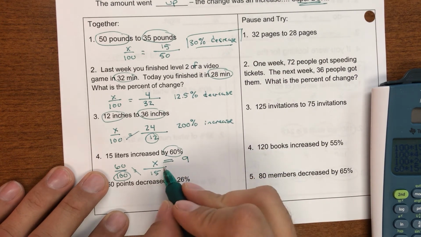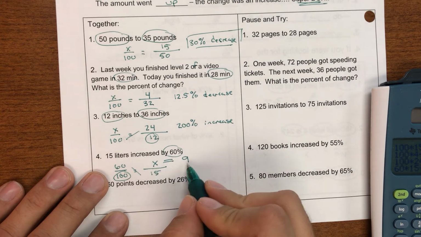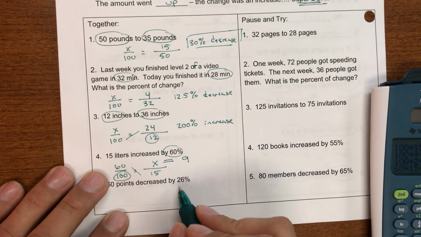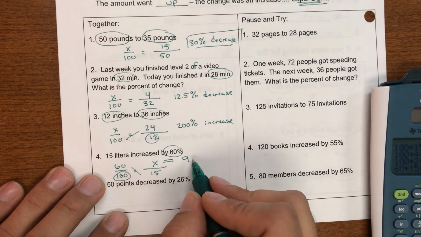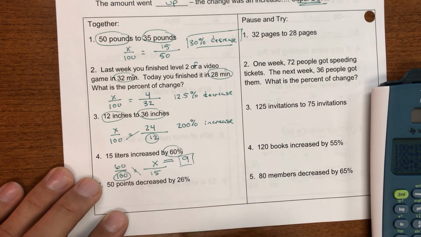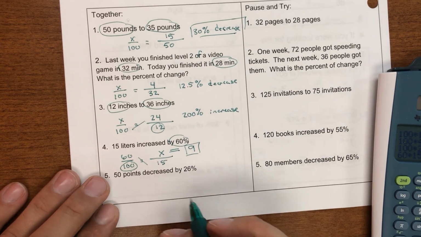And we want to be careful. This one doesn't tell us, are you looking for the amount or the new amount? Are you looking for the amount that we changed or the new amount? In this case, we don't know. So we're just going to stick with 9. That's the x that we found, okay?